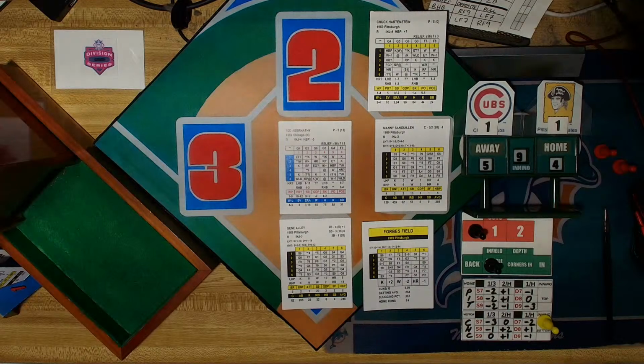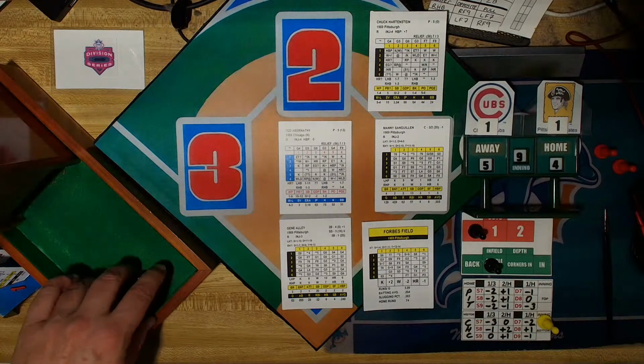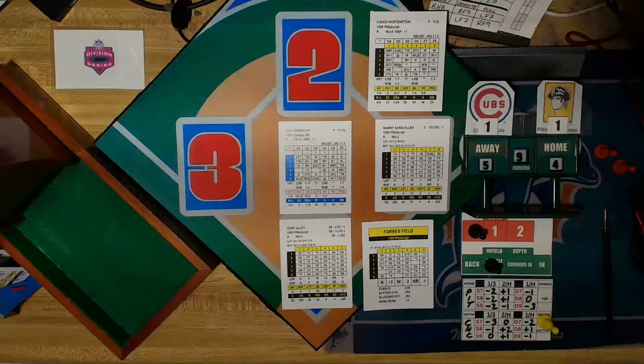Brian B says pinch hitter. Not really. The bench for the Pirates really isn't that great. There is a couple of batters here. I really don't think it will matter, but Alley's got good home run power. We're going to let Alley hit. Alley can hit against righties pretty well. Plus, I already rolled the strategy roll.